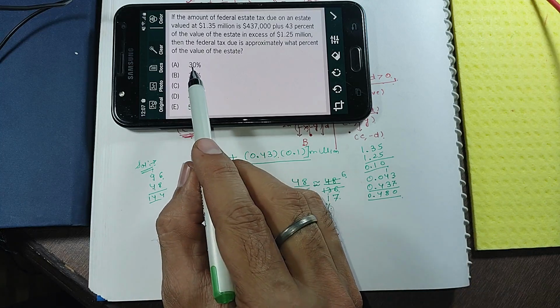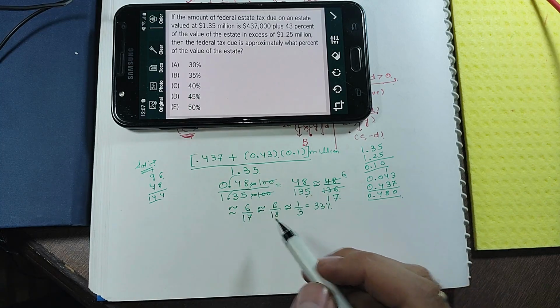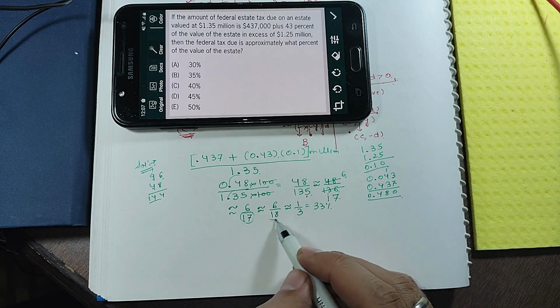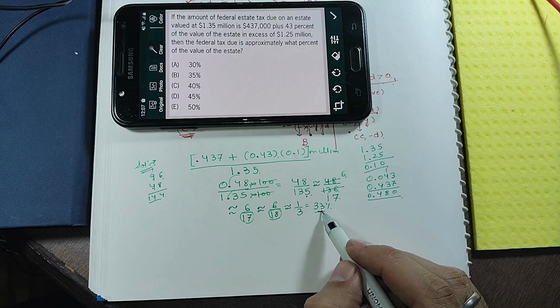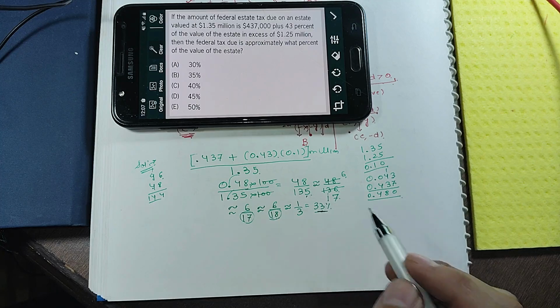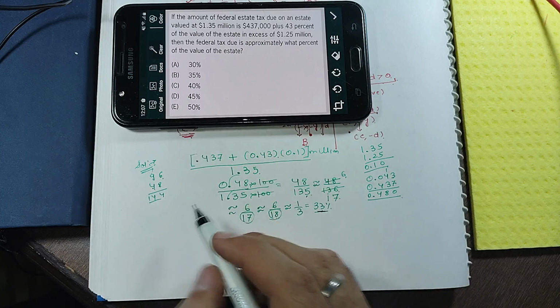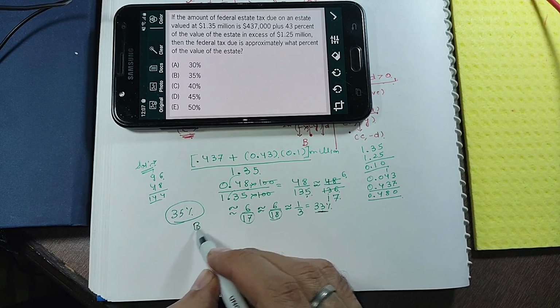Now there are two options, 30 and 35. See, we have increased the denominator, so the value will decrease. That means the actual value will be slightly greater than this. So for this we can have 33, closest to 35%, and option B will be the right answer.